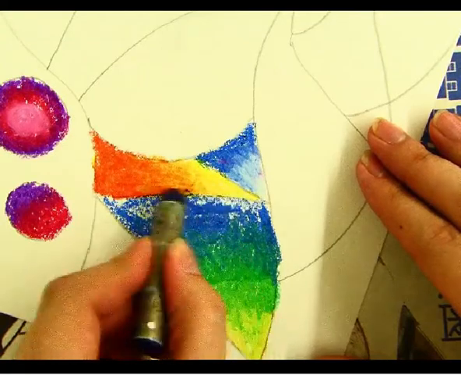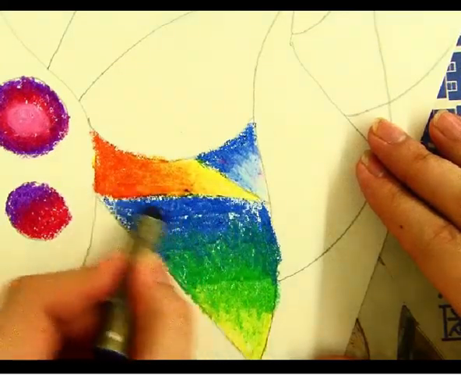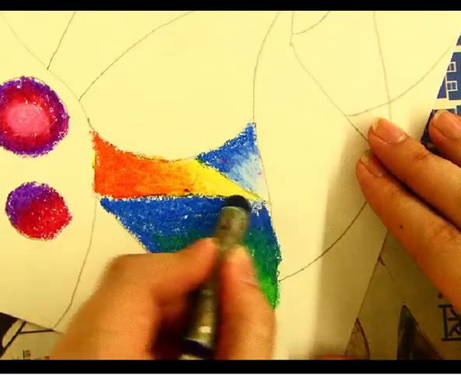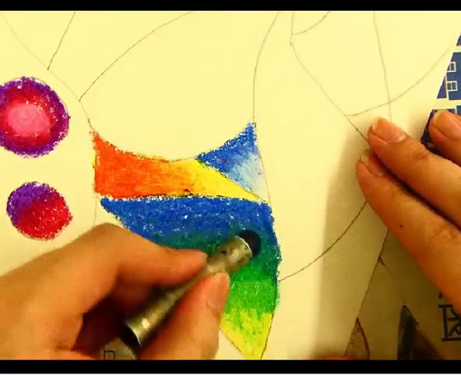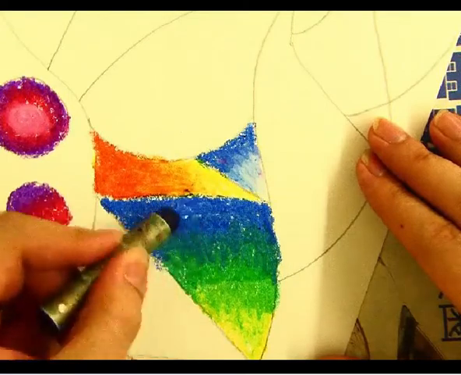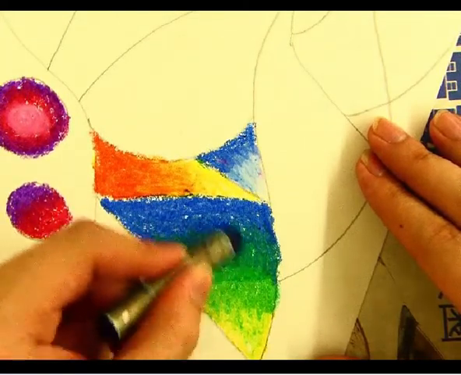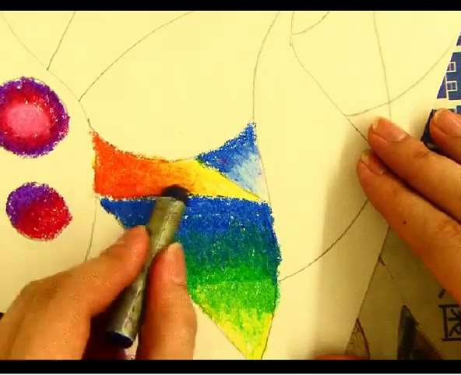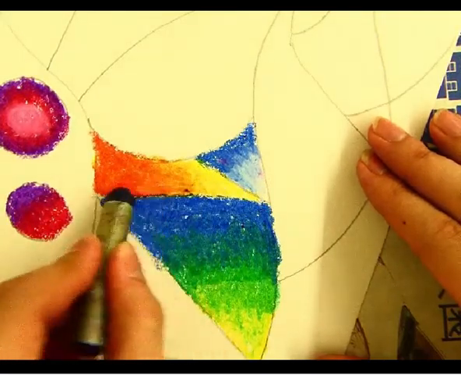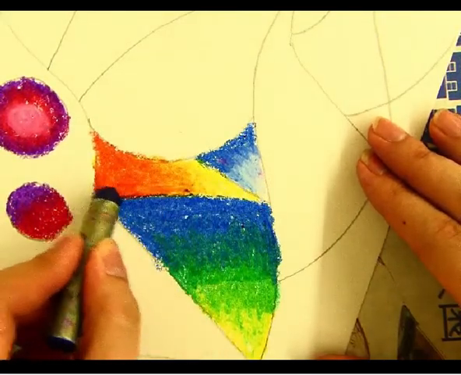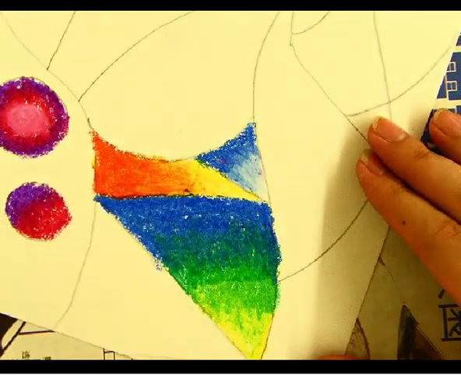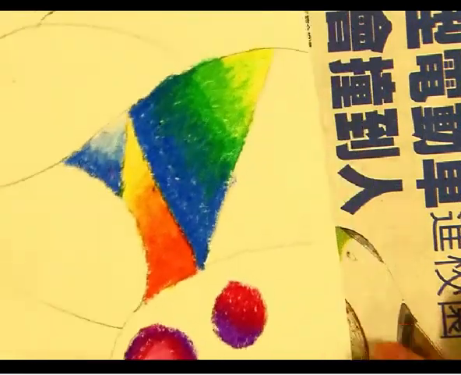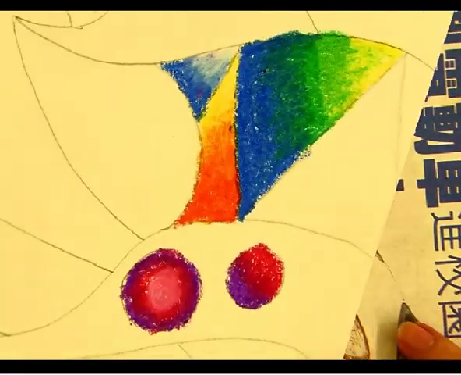And then this part you can go left and right, because we're just coloring the edges. When it comes down to here though, you have to go in the direction of where you're shading. Alright. Really take your time with the edges too. I kind of messed up a little bit there, but that's okay though. That's essentially how you're going to shade those different colors.